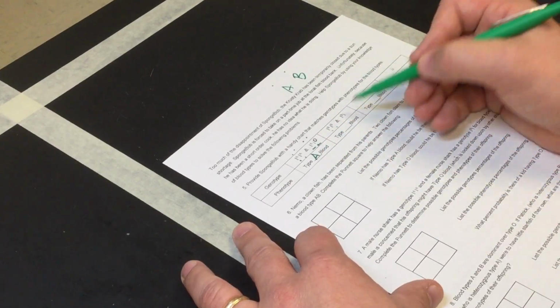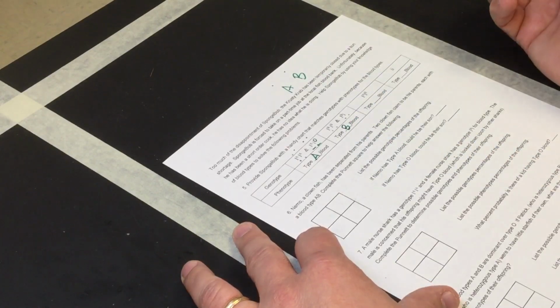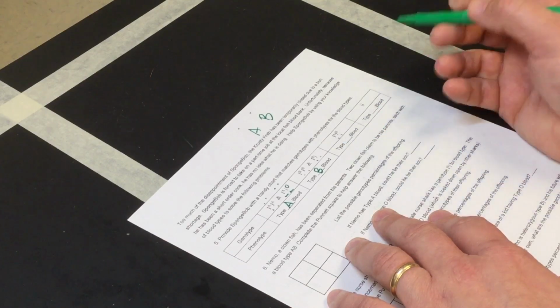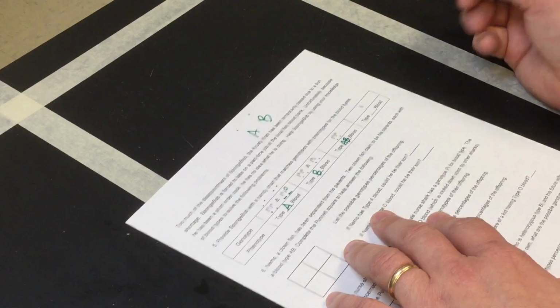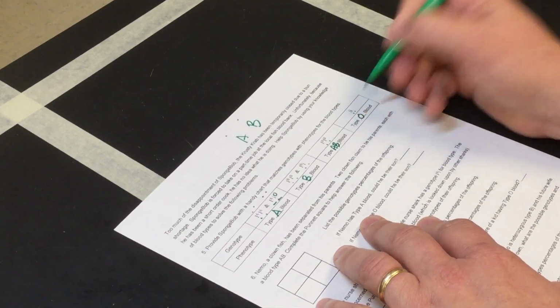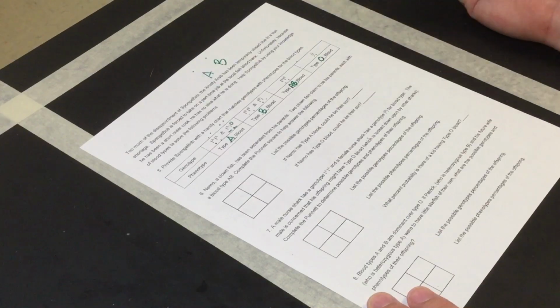This one, BB, BO, is type B blood. This one here is type A and B, which is co-dominant, so you have type AB blood. And then of course you have a recessive, that is your type O blood. All of these questions deal with this chart up here.